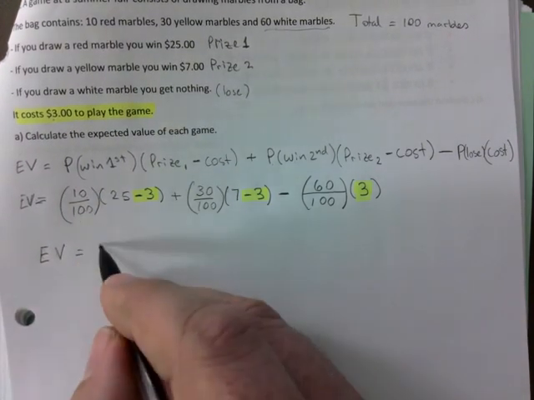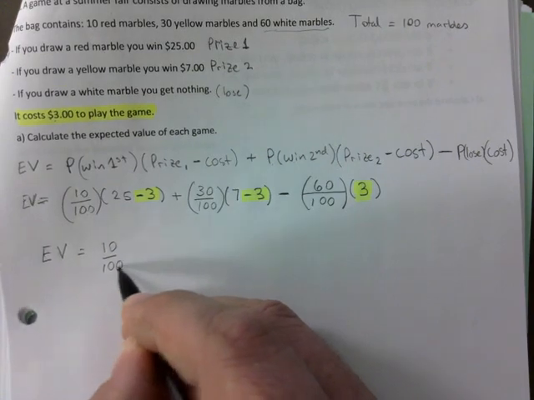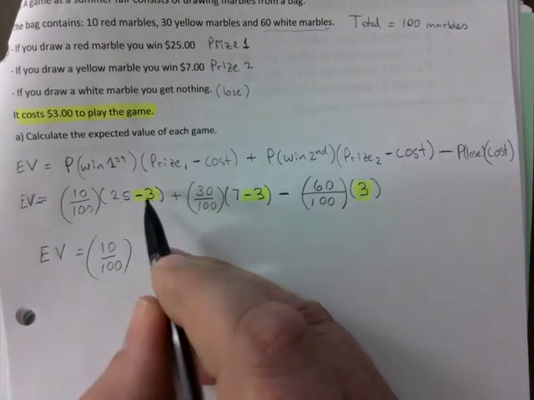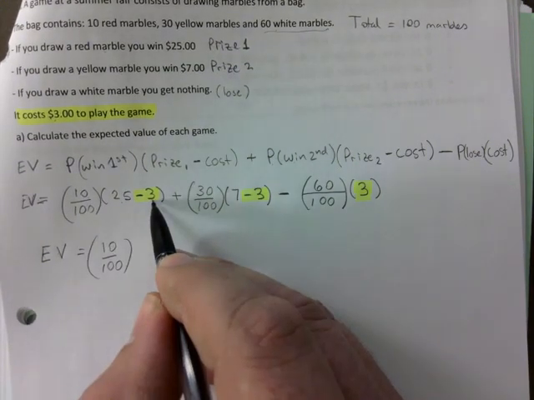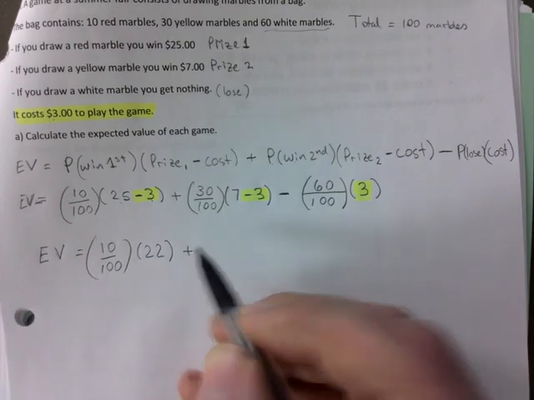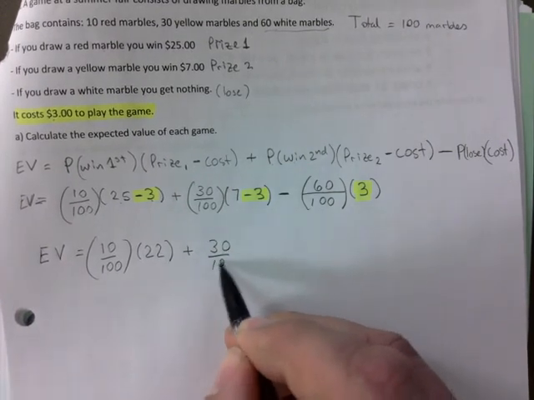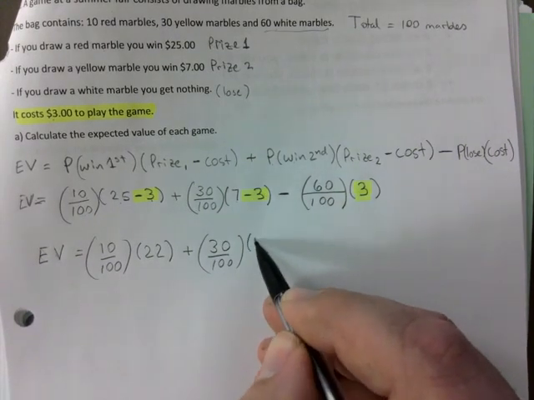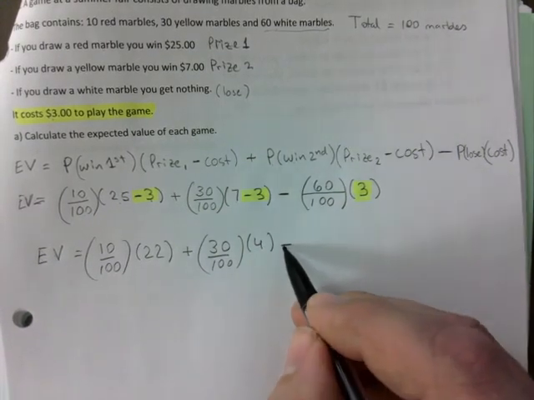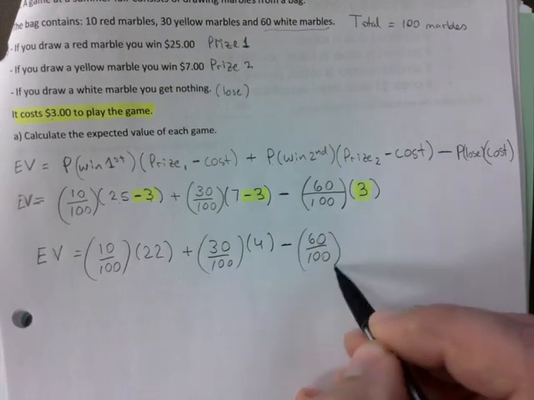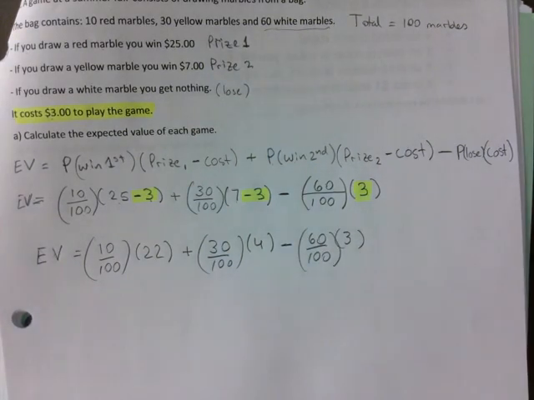I'm just going to leave everything. I'm going to leave the 10 over 100. 25 minus 3. This could be a decimal, okay? So 25 minus 3 is 22. Just put 22 in there. Plus, I'll leave that. 7 minus 3 is 4. Minus 60 over 100 times 3. That's already cleaned up, so I'm just going to leave it like that.